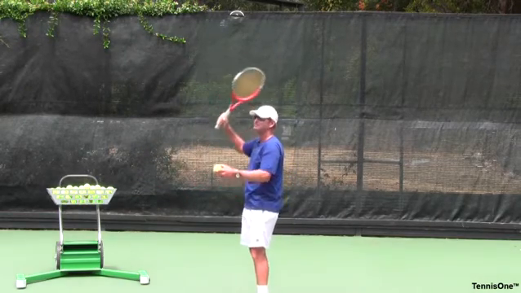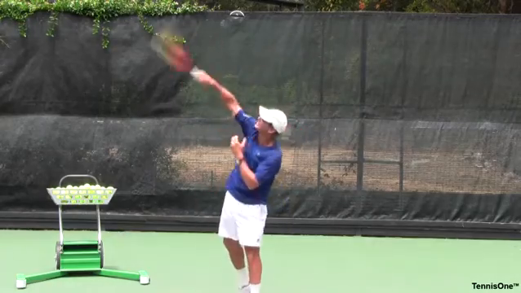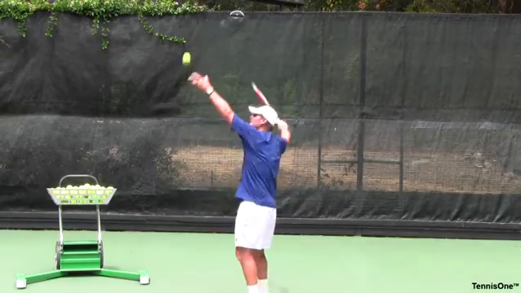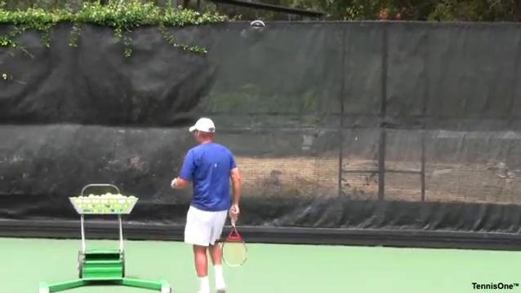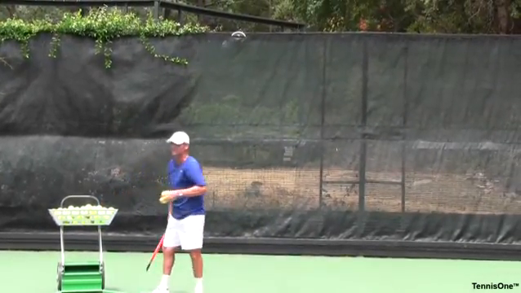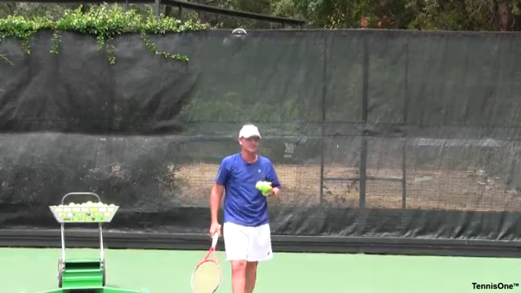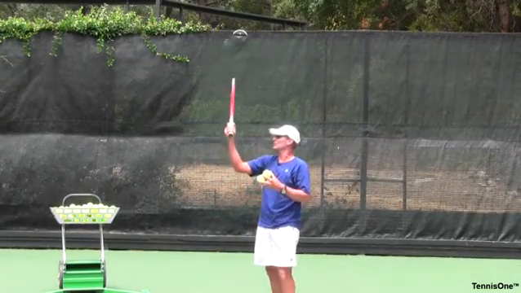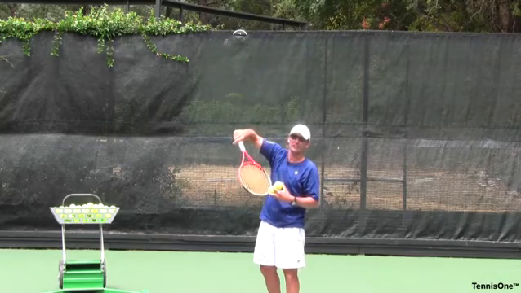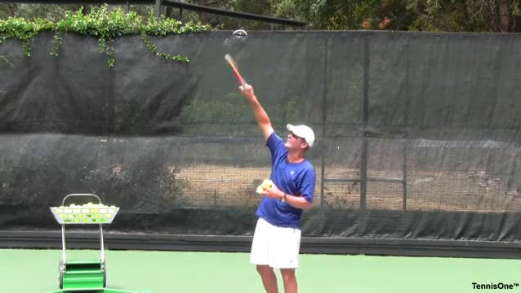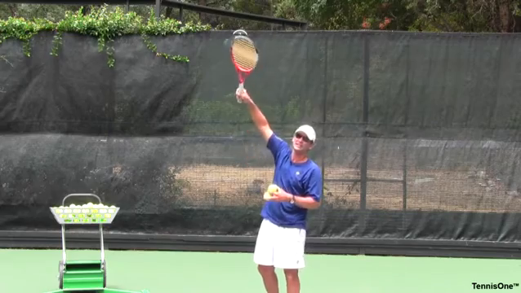So I come in, and again I push up, and just try to turn the racket. And using the large muscle groups, I'm not trying to snap my wrist. The wrist is going to work. It's going to straighten out. But again, it's not a severe snapping action. It's just a natural kind of straightening action.